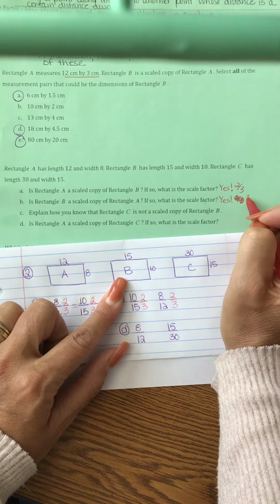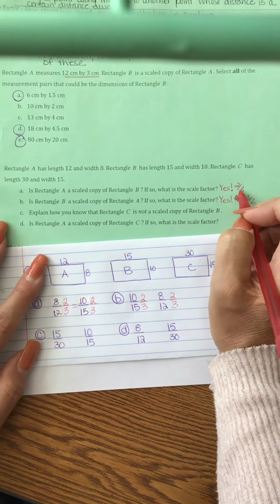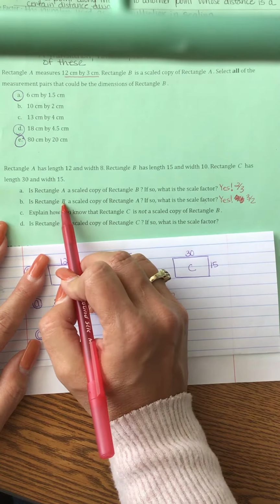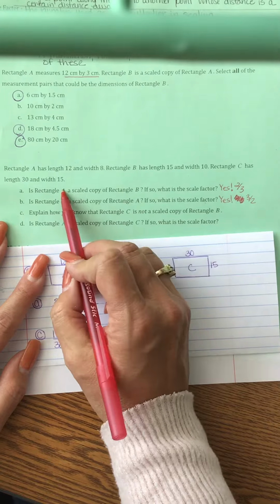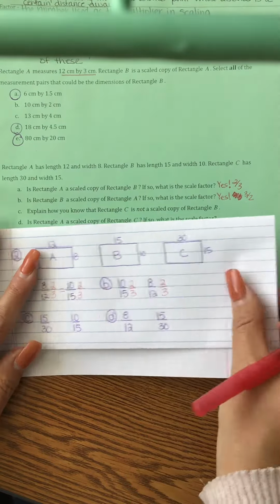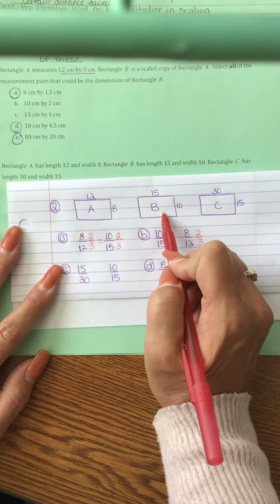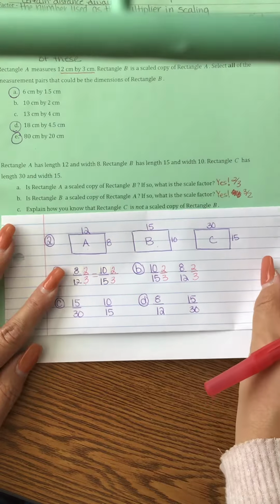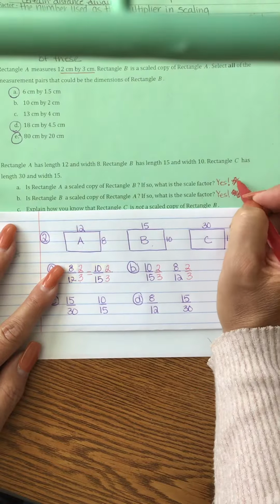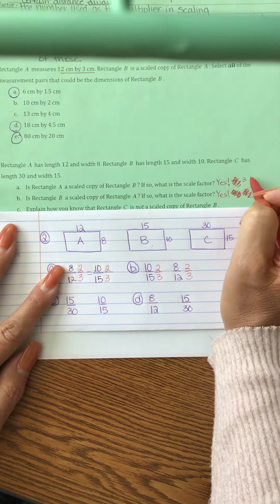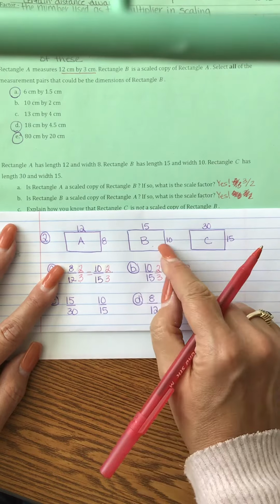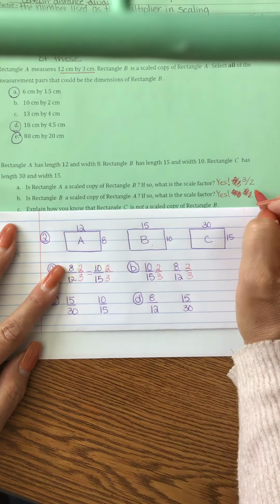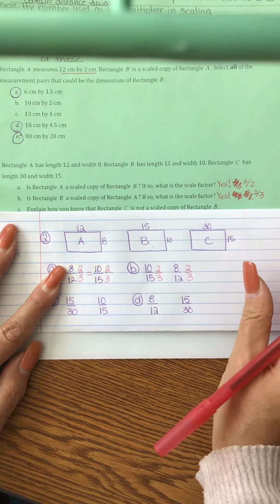If we're looking at it in the other direction, if this one is 2/3 the size of this one, then this one has to be 3/2 the size of this one. So from A to B, we're getting bigger. From B to A, we're getting smaller, which means it looks like those two should be switched. This A to B is getting bigger, that's 3/2, and B to A is getting smaller, that would be 2/3.